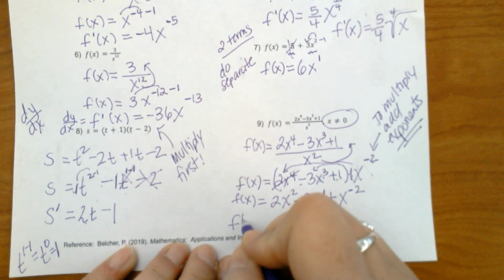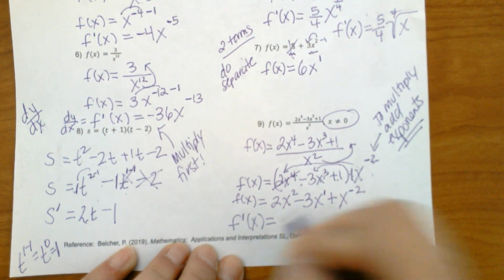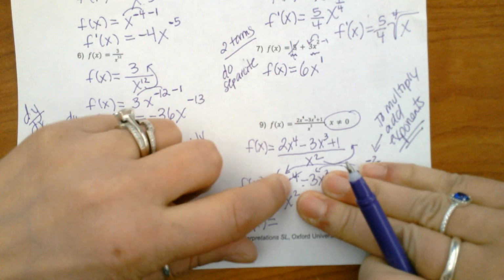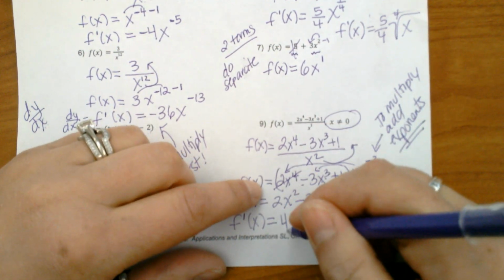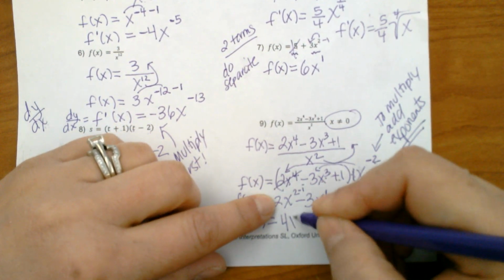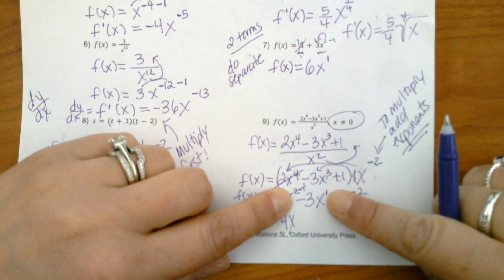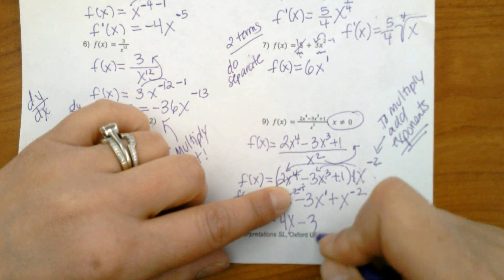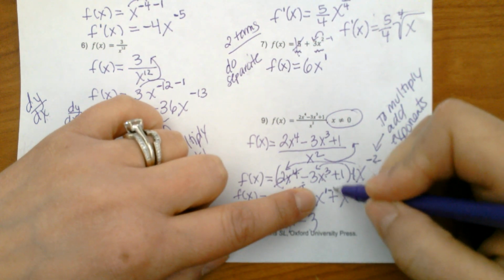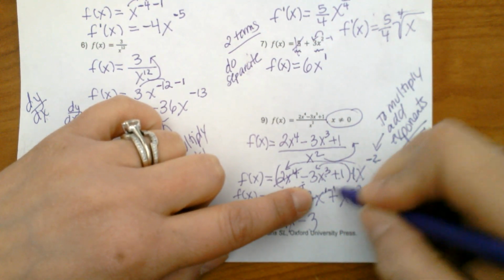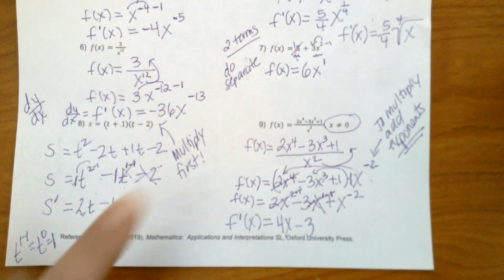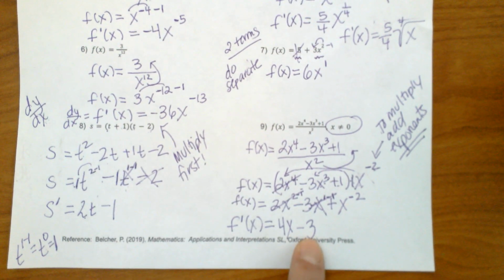So let's write it. F prime of x equals, we have to do them separate. So 2 times 2 is 4. 2 minus 1 is x to the 1st. That's done. Okay, now let's do this one. 1 times negative 3 is negative 3. 1 minus 1 is 0, so that's out. Once it turns to 0, remember, we don't write the x.